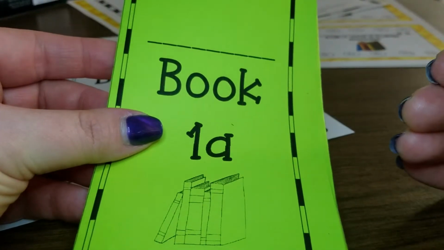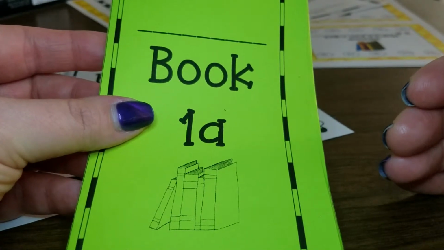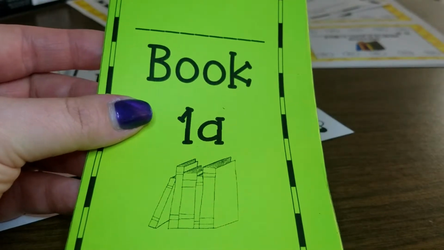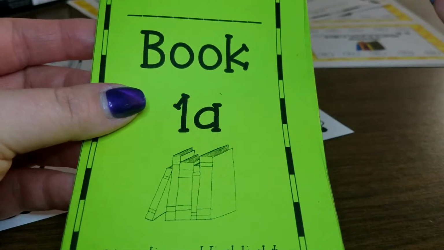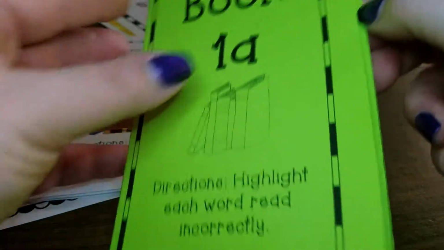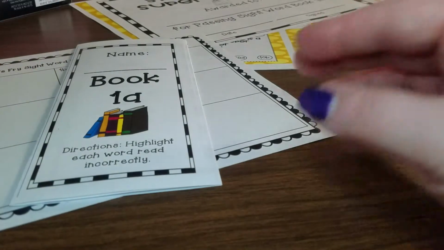The reason why I designed it that way is it's a little more motivation for the students to be able to pass them quicker, or faster I should say. They can pass the booklets a little bit faster because there's only 50 words. Plus it's only one sheet of paper. So one sheet of paper has all the words that you need for your students.